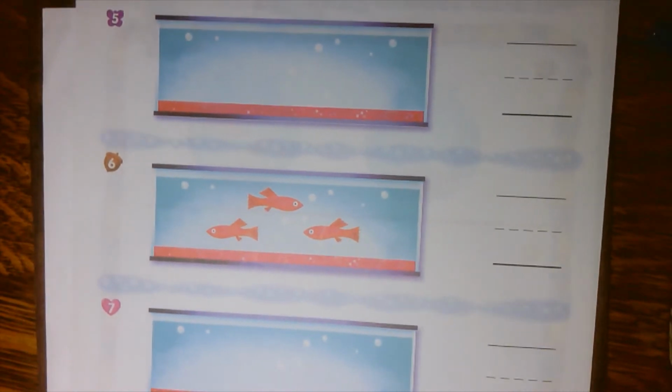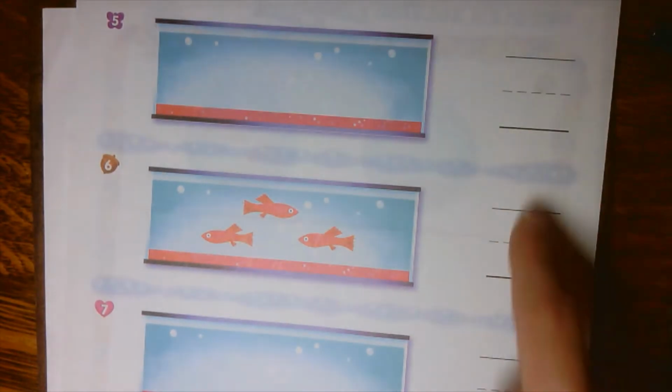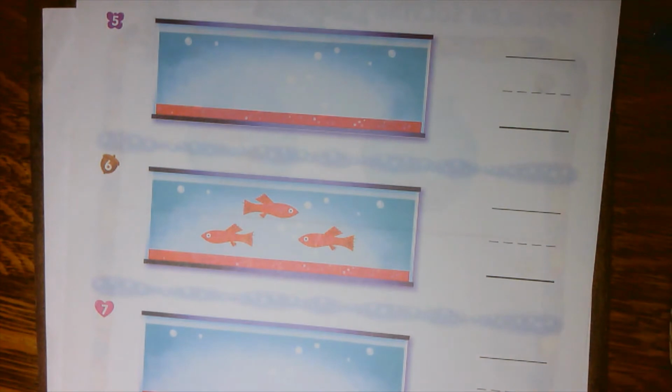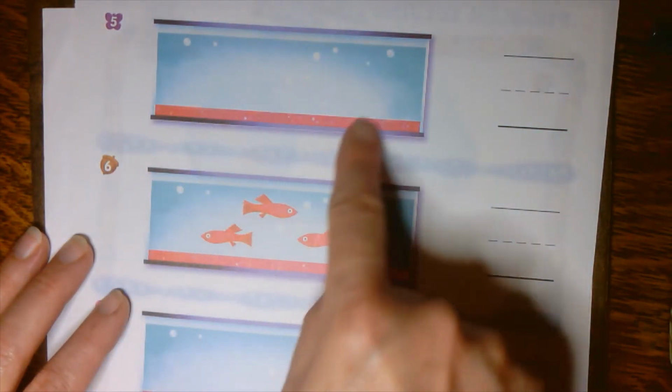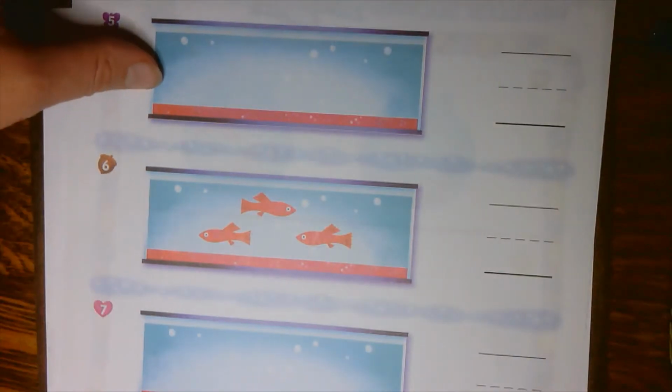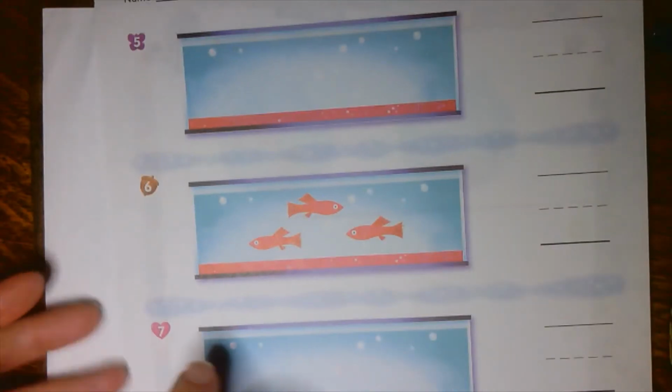Same thing on this page. Write the number of fish for each fish tank, and if there's a fish tank with zero fish, circle the fish tank with zero fish. And now last page here.